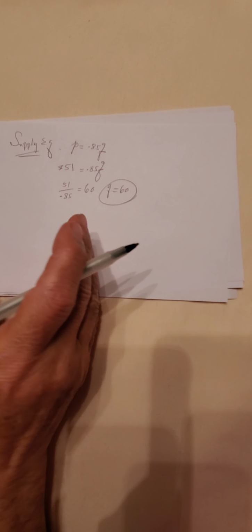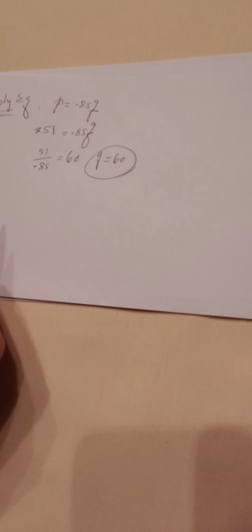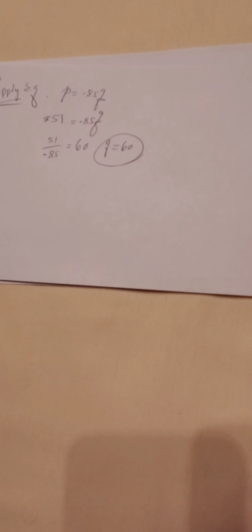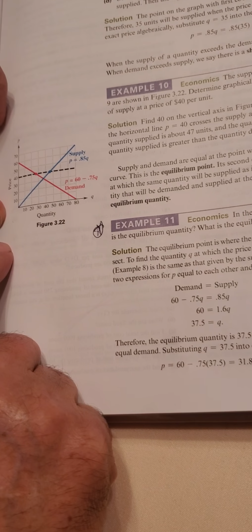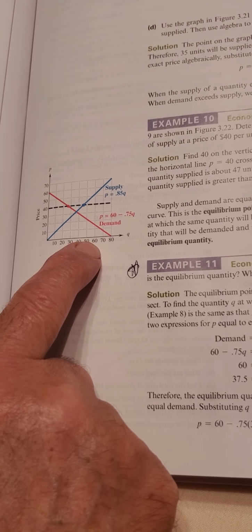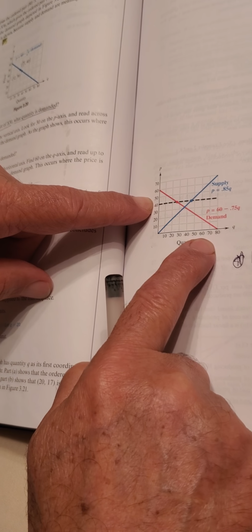So as you see, again, it is a similar type of problem: if they give you P, you can find Q. If they give you Q, you can find P. If you put these two problems together, the first one was the demand equation and the second one is the supply equation, then we will have this picture. This blue color is the supply equation, and the red color is the same problem that we did before, the demand equation.